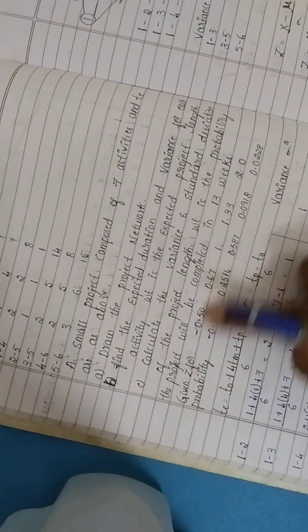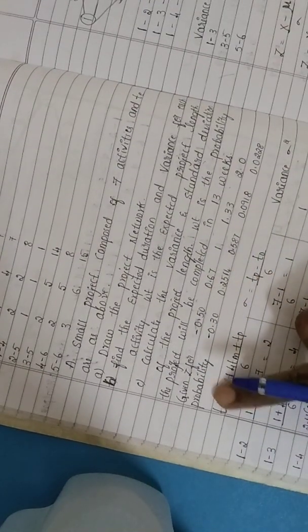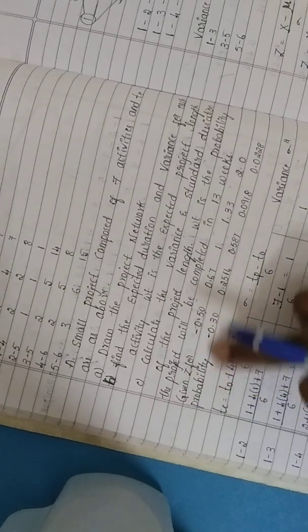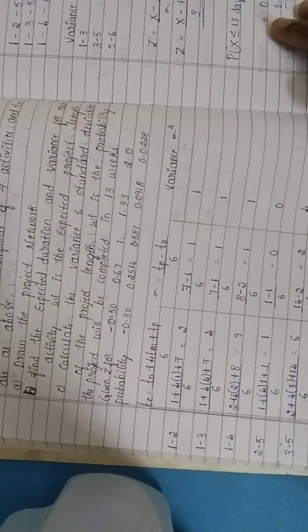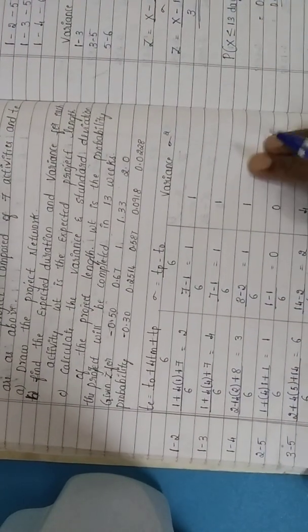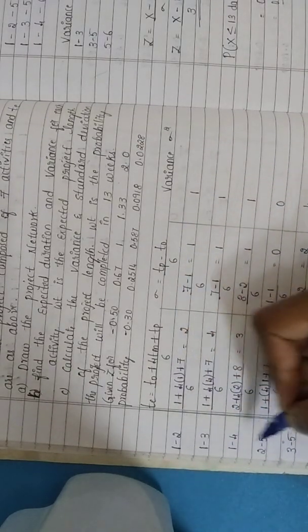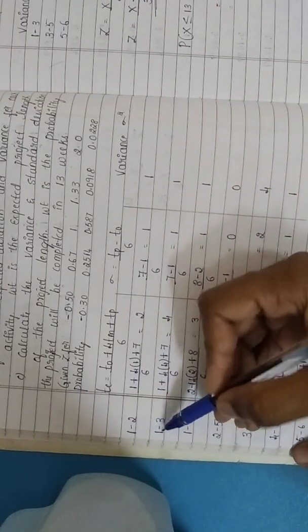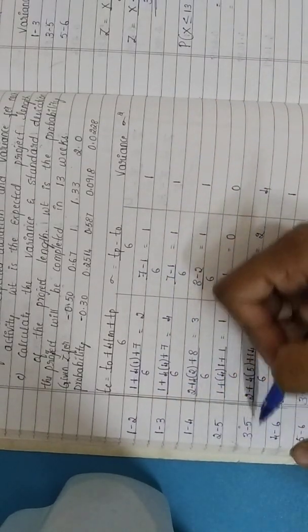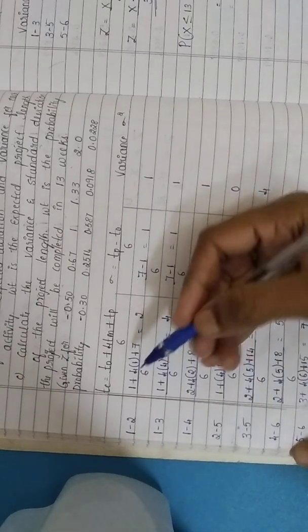You are given the Z values and the concerned probability. This will be given to you in the problem. If it is not given, you will have to collect the log table. Now the first step is to make a list of the activities which are there in the problem: 1 to 2, 1 to 3, 1 to 4, 2 to 5. These are all the ones which we have in the problem.